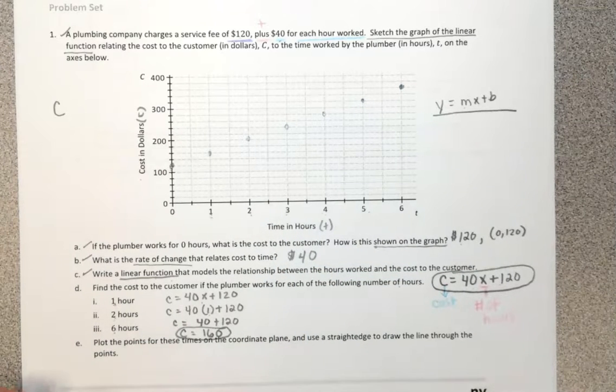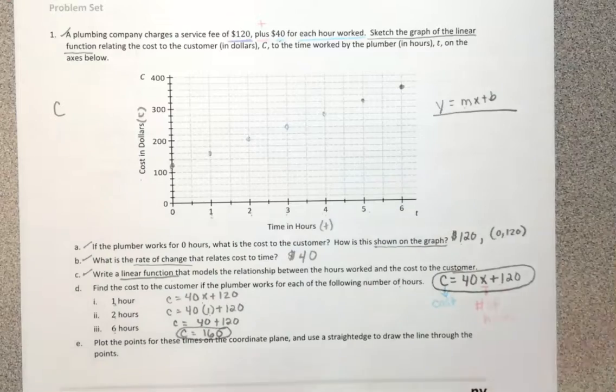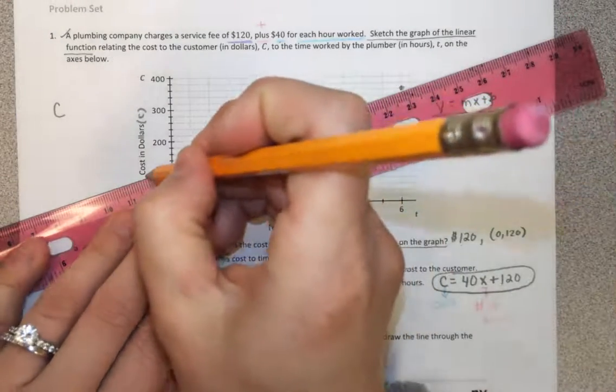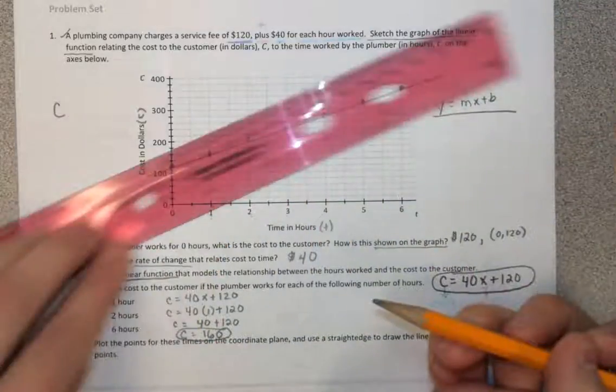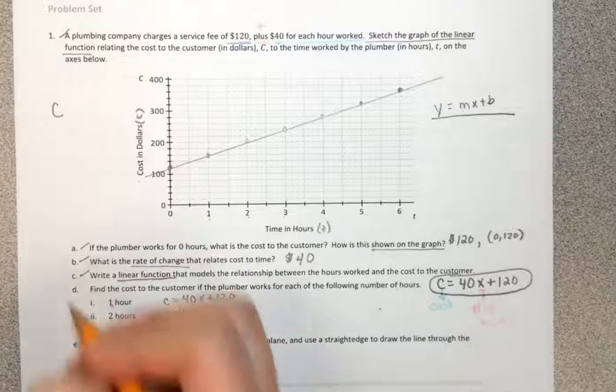So E wants us to plot the points for these times on the coordinate plane and use a straight edge to draw the line through the points. A straight edge is a fancy word for ruler, so don't let that confuse you. But it's saying to plot the points for these times on the coordinate plane. You already have that right here. So all I want you to do at that point is take your straight edge, we'll be fancy and call it a straight edge, then create your line. Okay? And as long as you did those other two equations and you solve those, you are done with number 1.